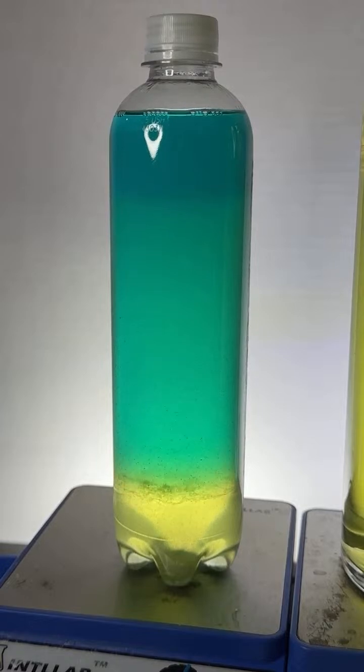I am salting out a mixture of water and isopropyl alcohol that has green dye added to it.